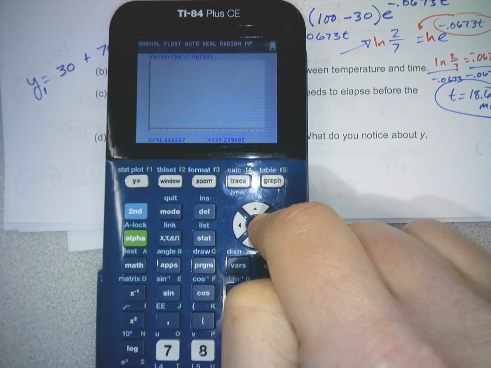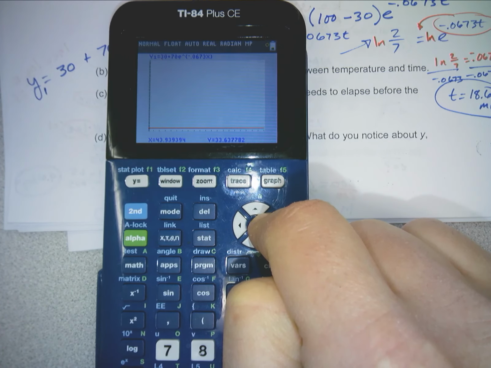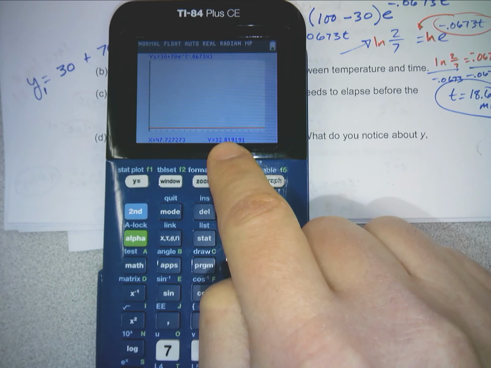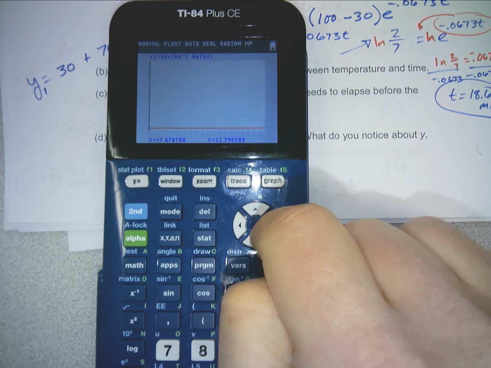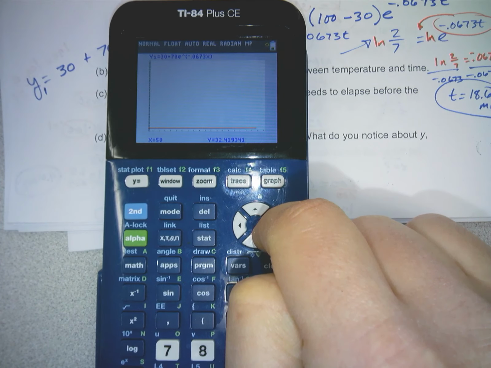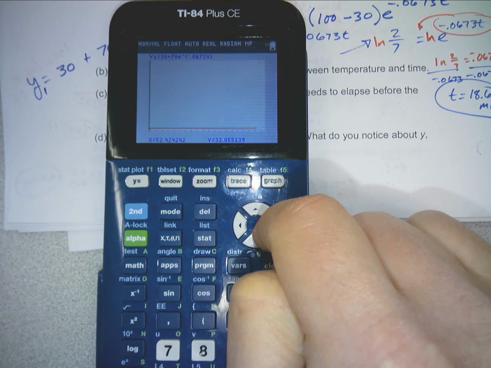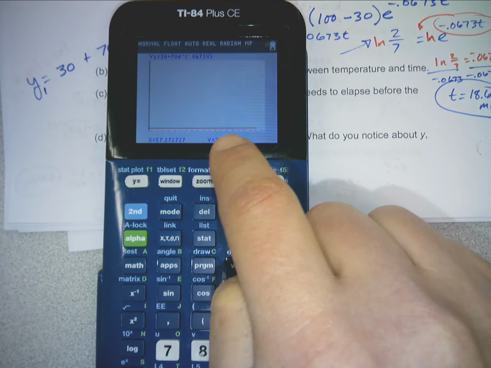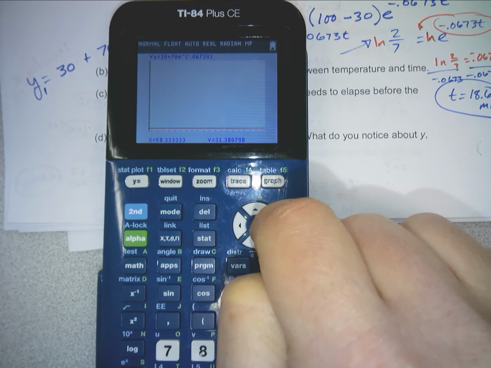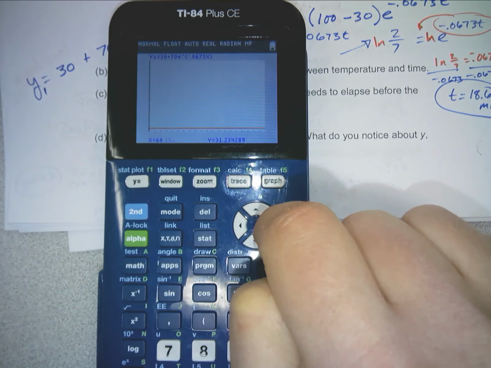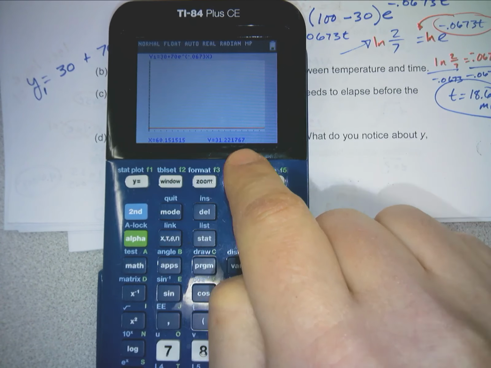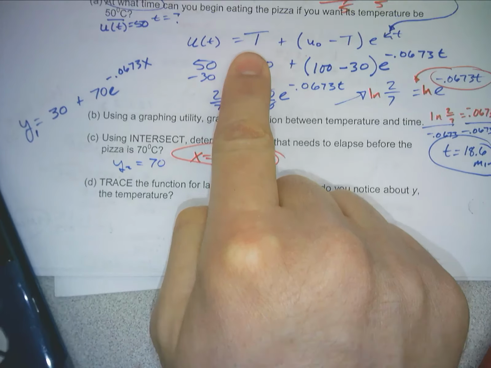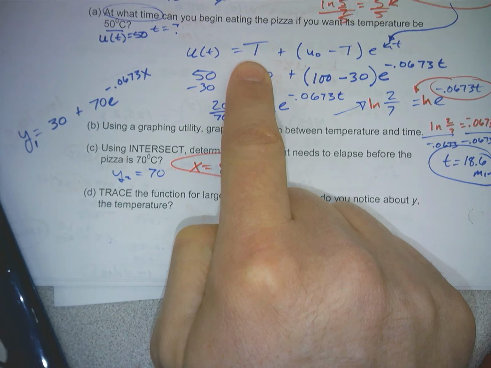Well, let's keep going. At 45 minutes it's 33. The temperature still keeps going down. As you keep on going and going, you'll see over time, as that x value is getting larger and larger, it's starting to approach a certain number. Well, what is this number approaching? Think about what's going on. The pizza's been sitting out for almost an hour now. Guess what it's at? Almost down to 30, almost down to big T. It's going to eventually get down to room temperature and get to 30.